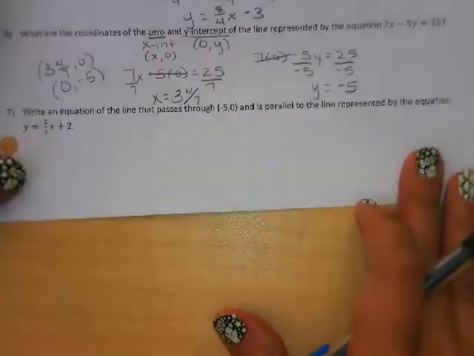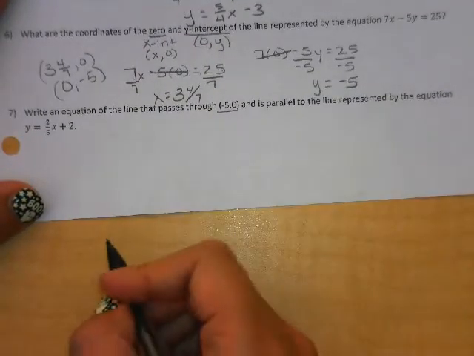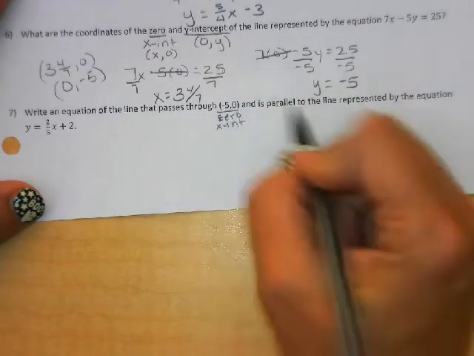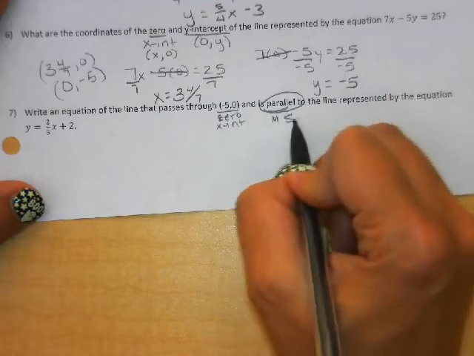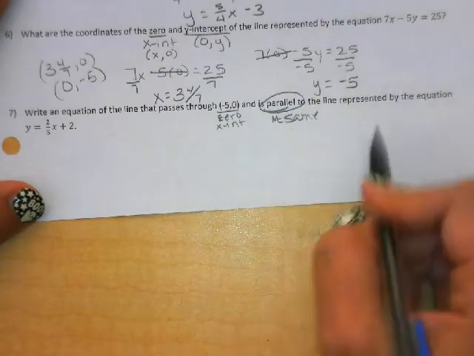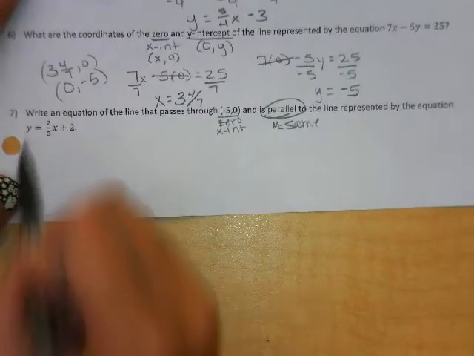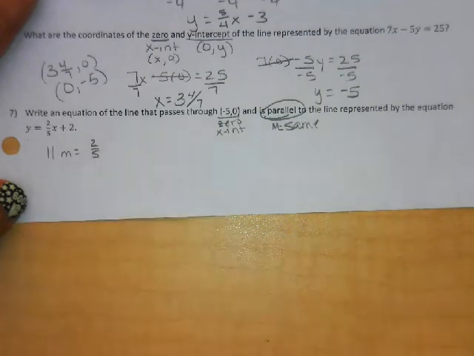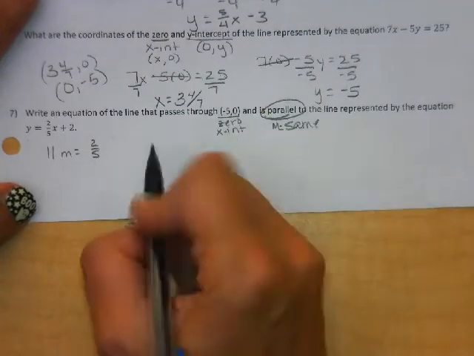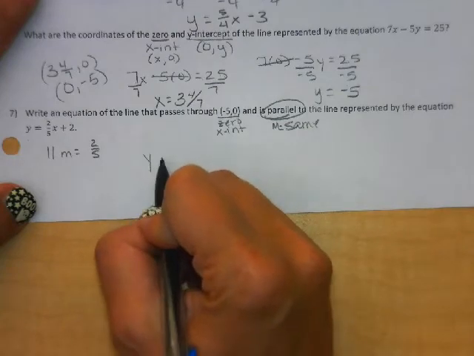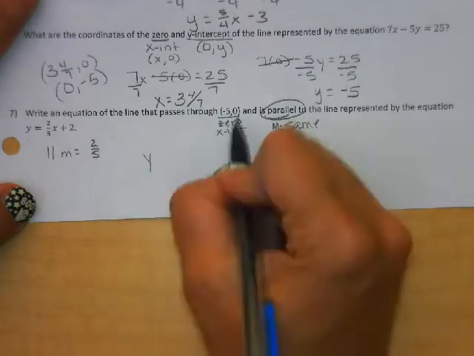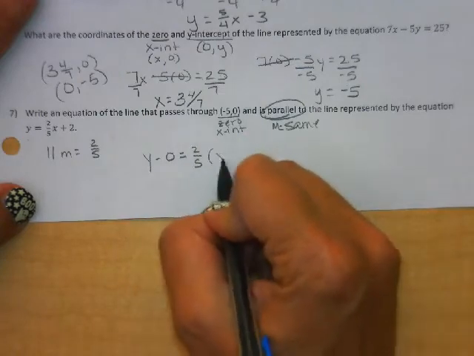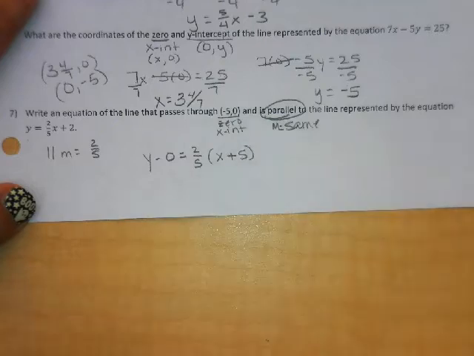Write an equation of a line that passes through -5, 0, also known as a 0 or an x-intercept, and is parallel, so the slope is the same, to the line represented by y equals 2/5 x plus 2. So my parallel slope is going to still be 2/5, and I have this coordinate. So we're going to start with point slope: y minus 0, not really necessary, but we'll write it, equals 2/5 times x minus a -5, which becomes a positive.